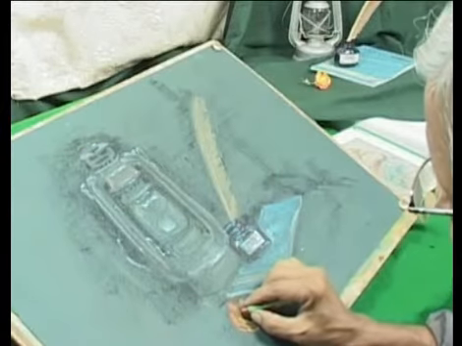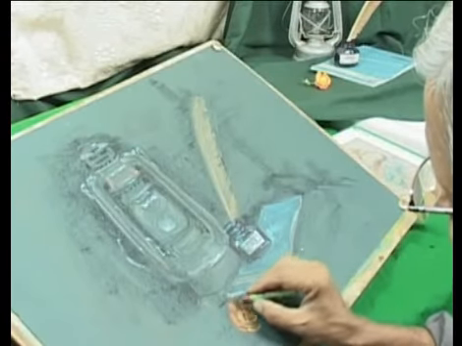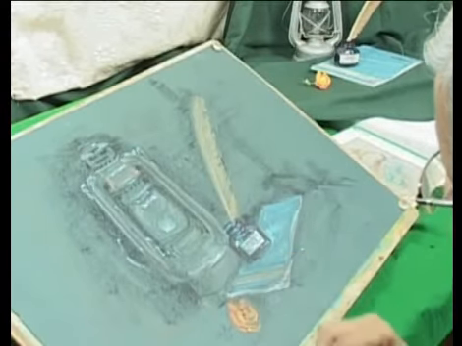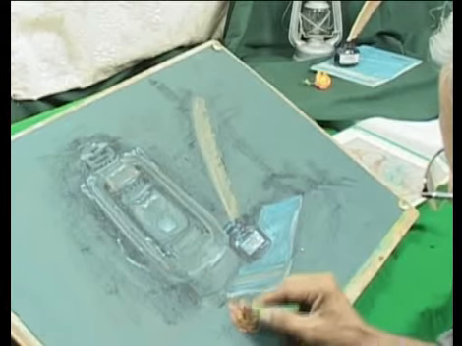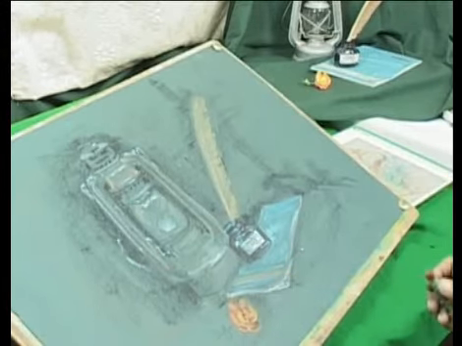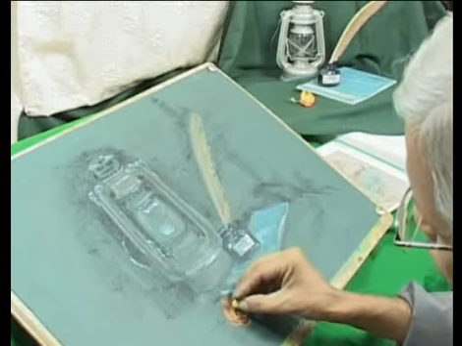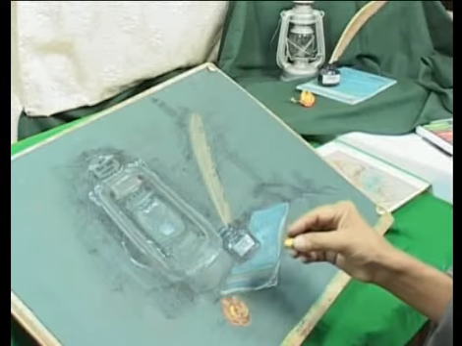For highlighting the dark tones, I am using the brown color. The darker portion is then filled using light yellow pastel.